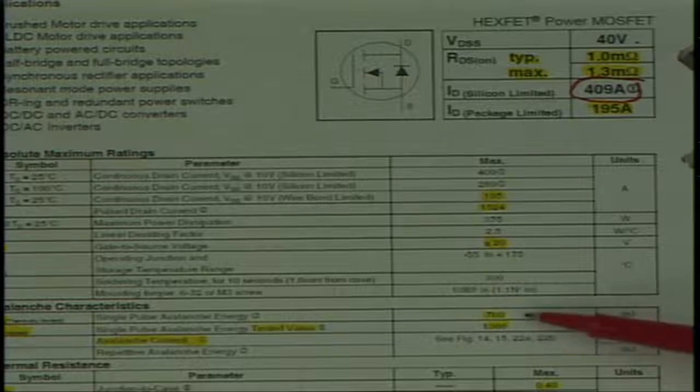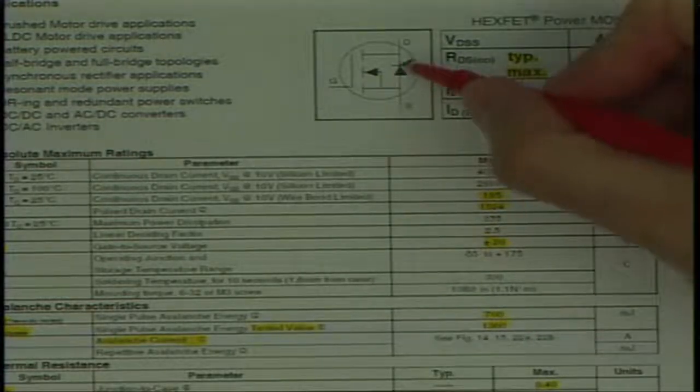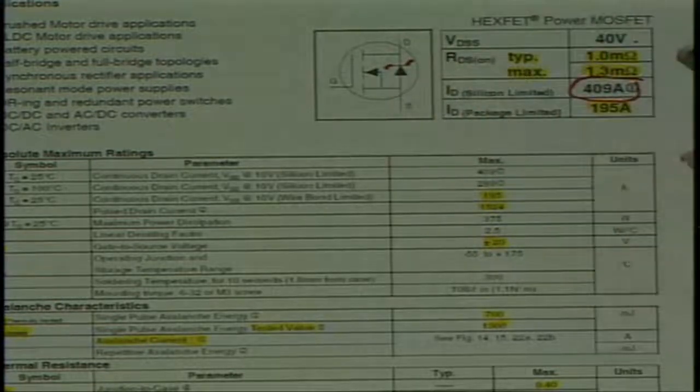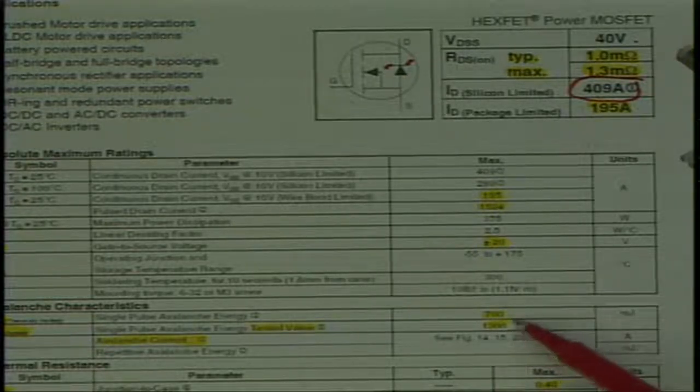There's also avalanche. This should probably be drawn here as a Zener diode. Most FETs have pretty good avalanche characteristics. They can absorb momentary voltage spikes as long as the current's limited and as long as the energy is limited, and I'll cover a little bit more of that in the SOA.